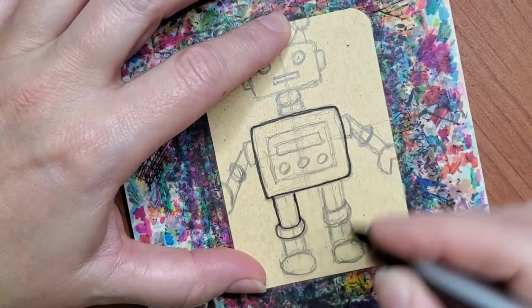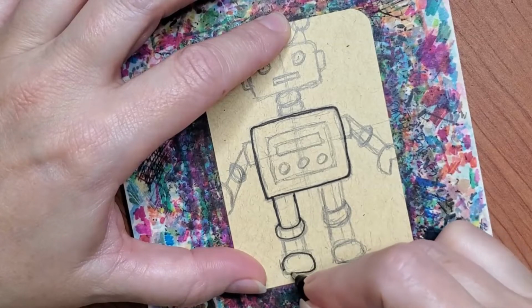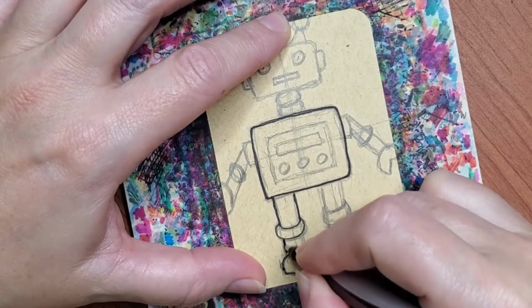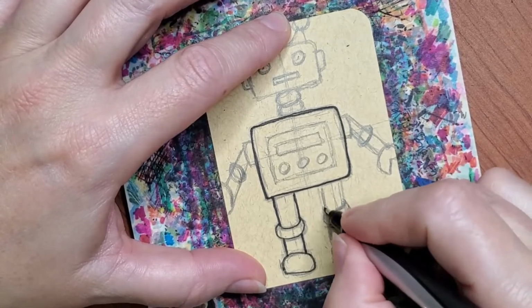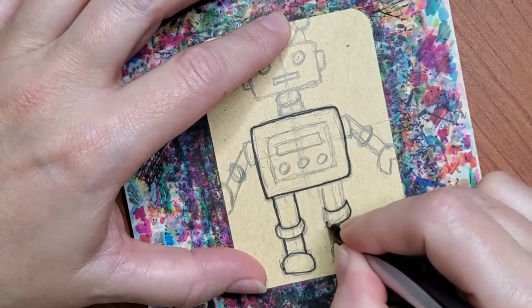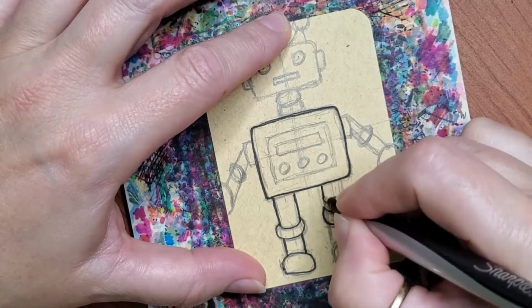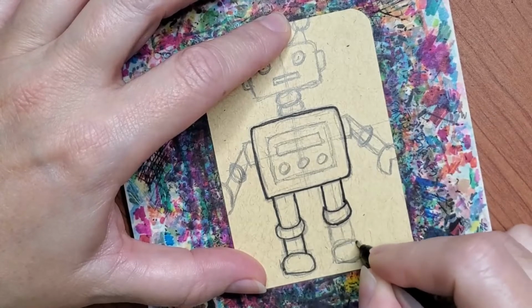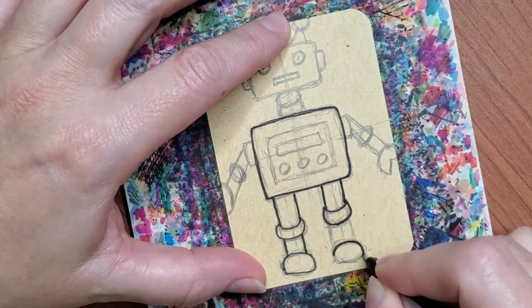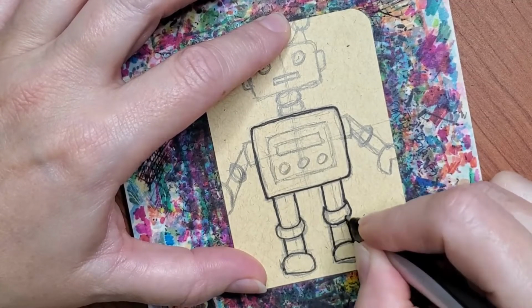Or you can leave them there, do your outline, and then go in and erase them. That's what I do. I leave all those extra lines in there. And then I go over everything with my outlining pen, and then I take a big eraser and clean everything up.